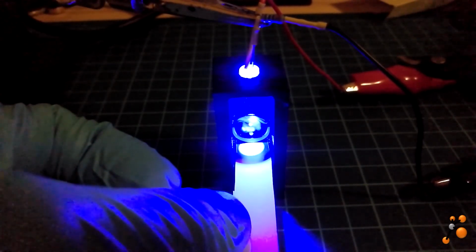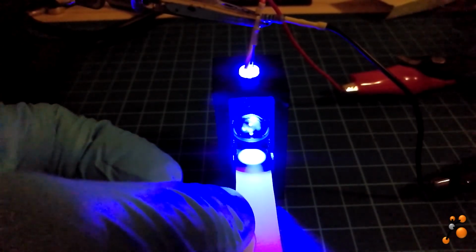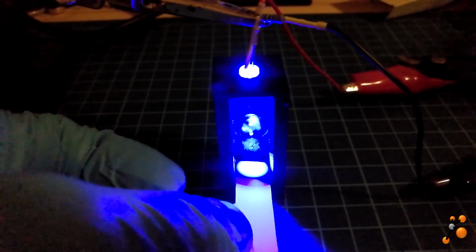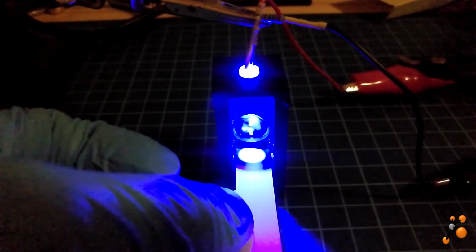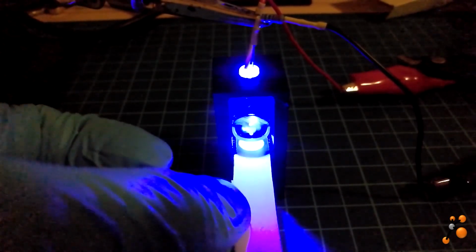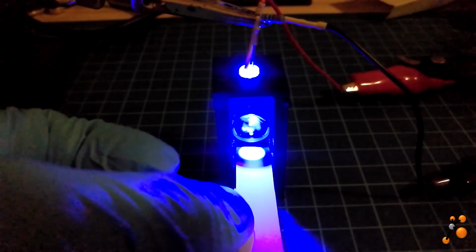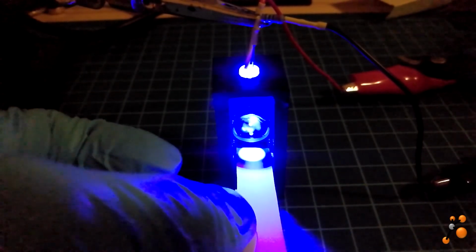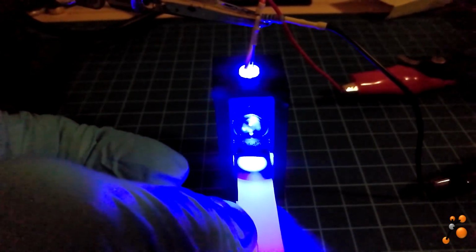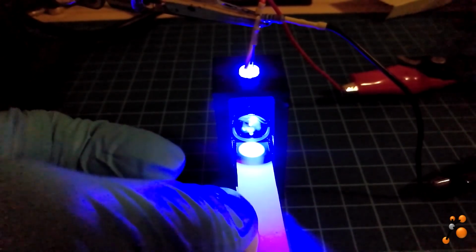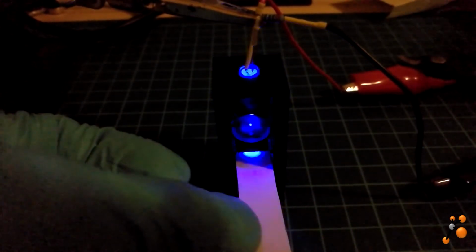It's really strong, but it's quite a large spot. Yeah, there is something, but it's not really focused as I expected.